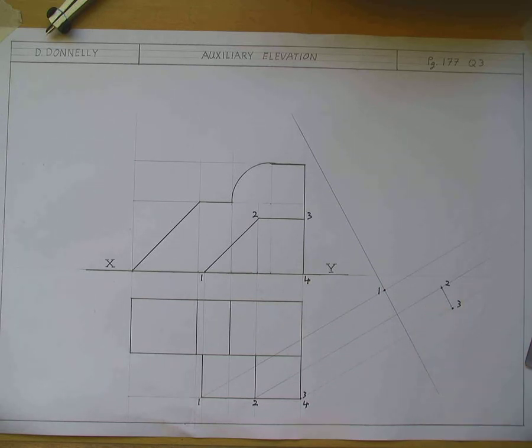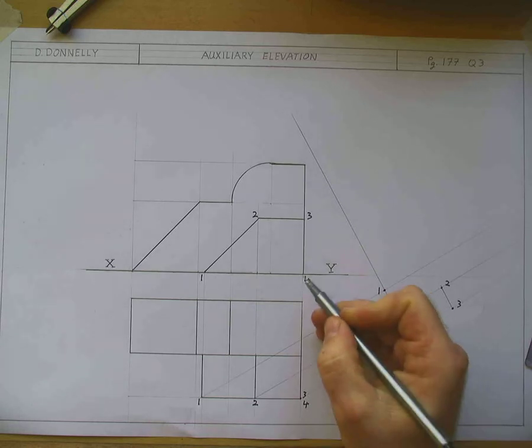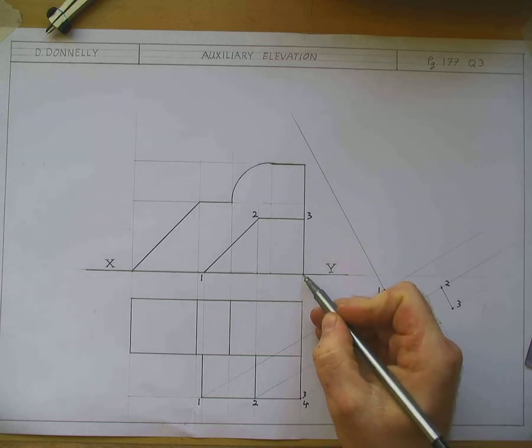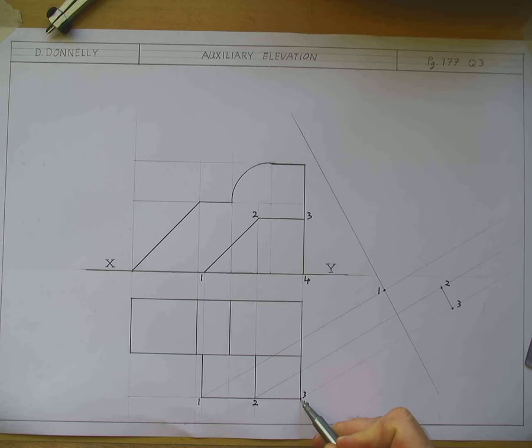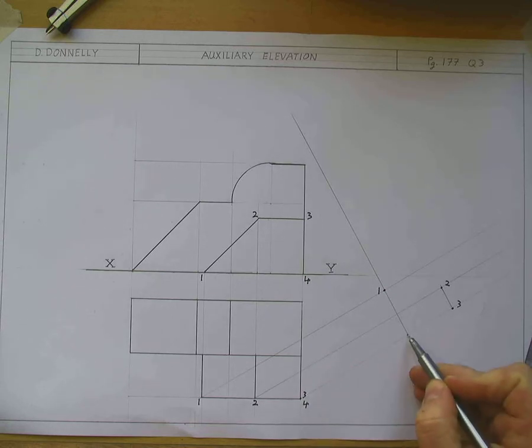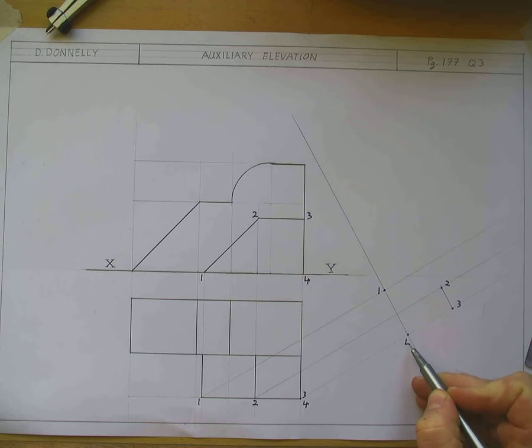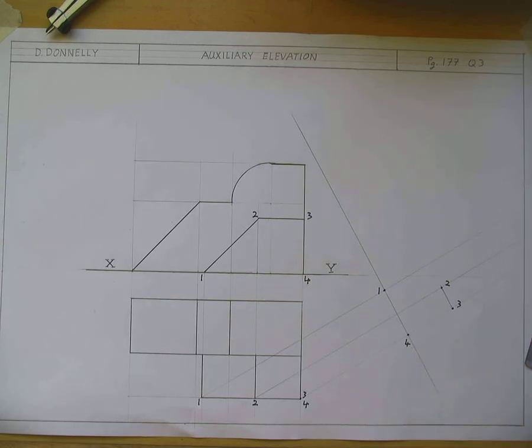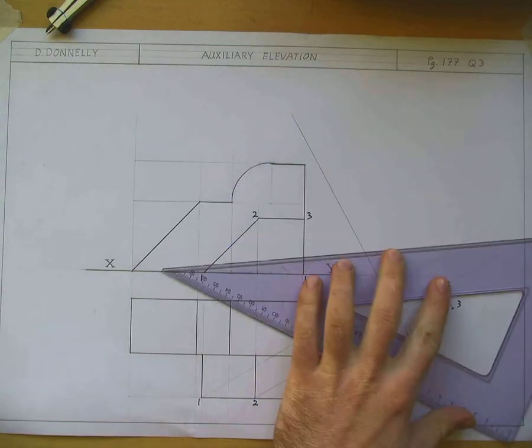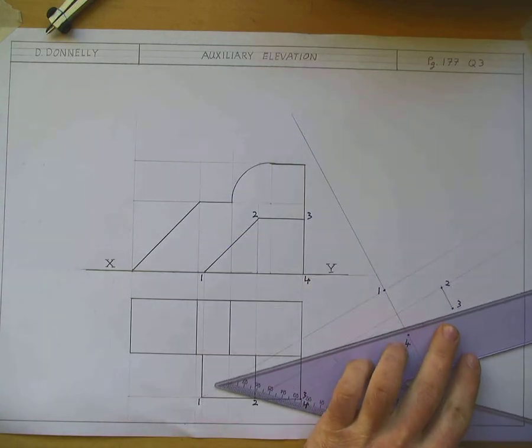Okay, so there we have point 1, 2 and 3, and then we see point 4 is on the xy line here. So once again it's the same as point 1. It's already on the xy line, so we don't have to take any heights. Down into our plan, back up, and we see point 4 is right there. Okay, so all I have to do now is just join up them points there. Just get a pencil.